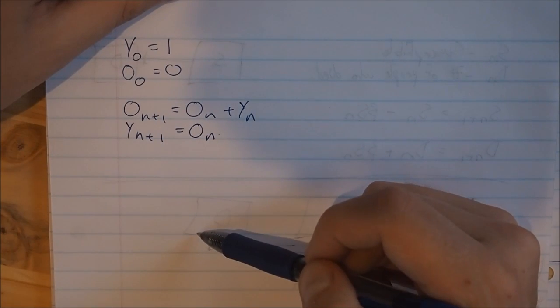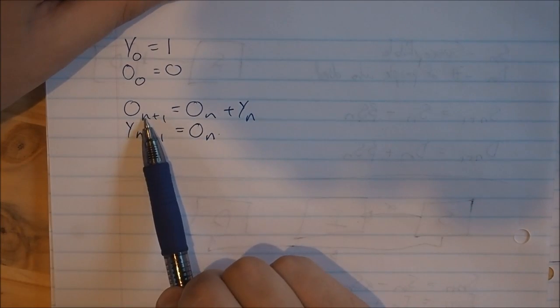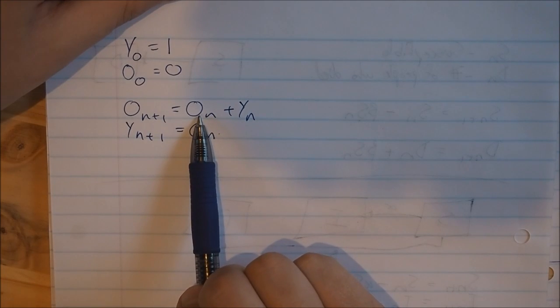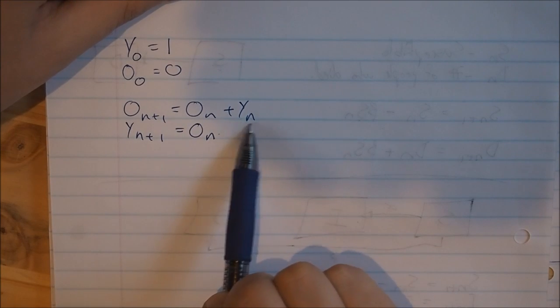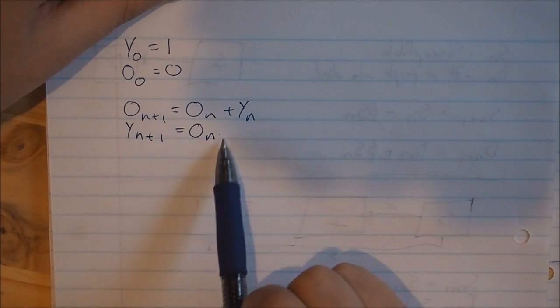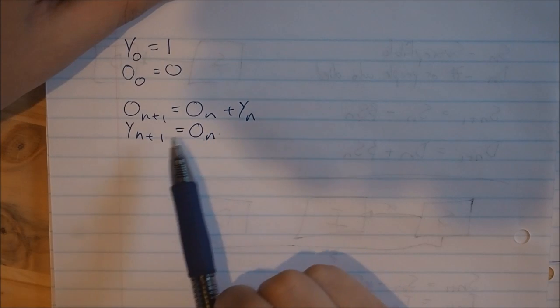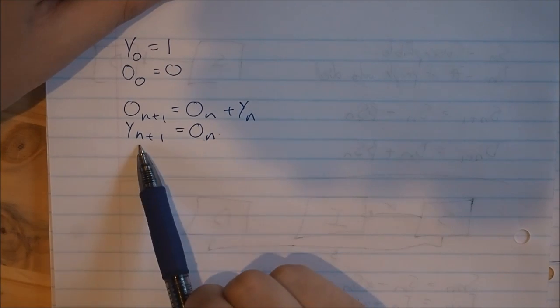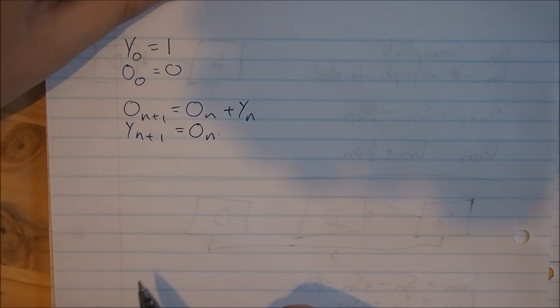So old rabbits in the next time step is equal to the number of old rabbits now plus the number of young rabbits, because these ones will get old, and the number of young rabbits in the next time step is equal to the current number of old rabbits, because every one of these pairs will reproduce and produce one pair of young rabbits there.